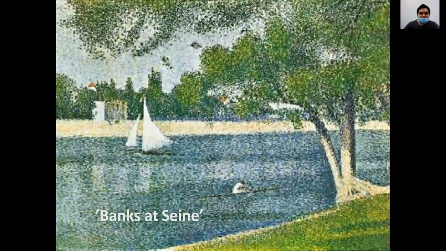So let's see the artwork of Georges. We have here Bank at Sign. We can see here the scenery of the banks. He uses multiple colors of blue and green. Here we can see his detailed pointillism of the people, the boat, and also the vintas here. Very evident also are the trees, how he created the trees out of simple colors and simple dots, excessive dots.